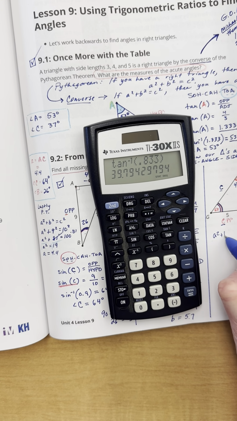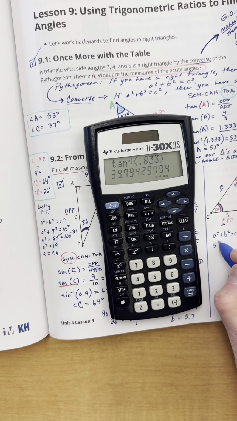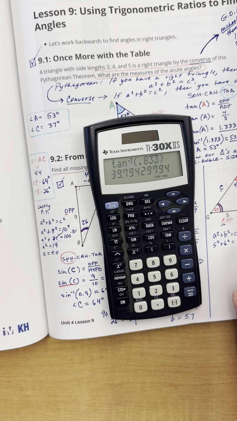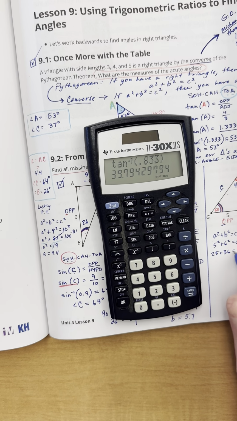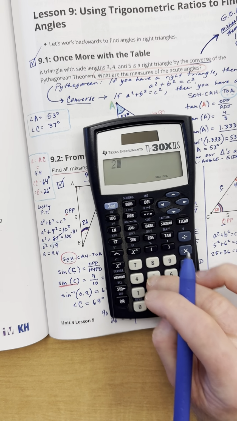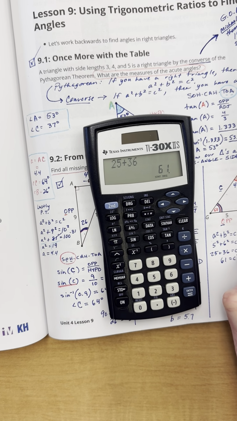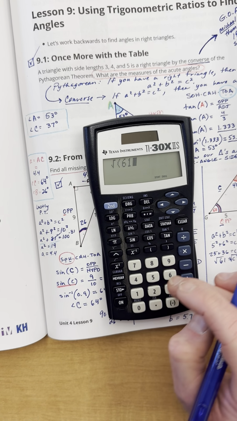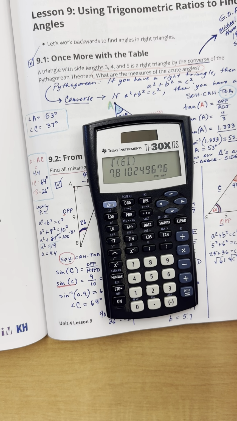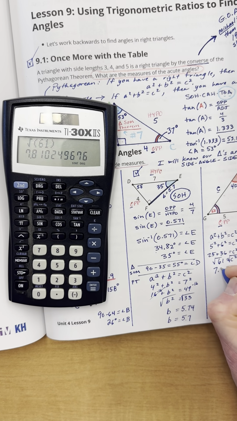A squared plus B squared equals C squared. 5 squared plus 6 squared equals C squared. 25 plus 36 equals C squared. 25 plus 36 is 61 equals C squared. Square root both sides. Second, x squared 61. Enter. 7.8. Is that right? Yeah, 7.8. So C equals 7.8.